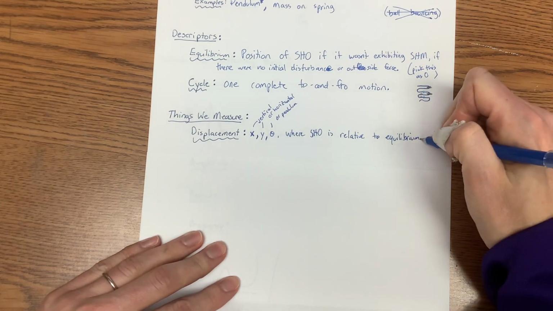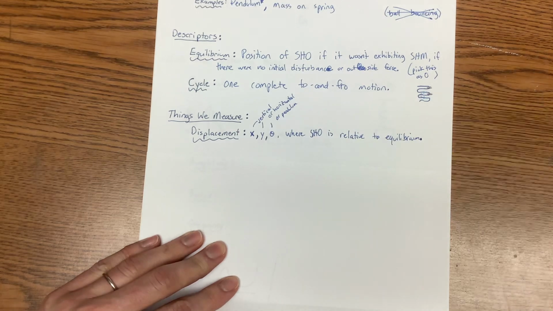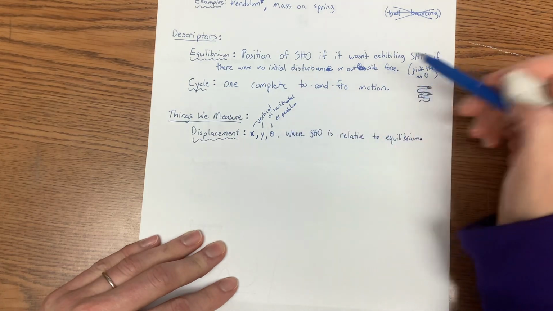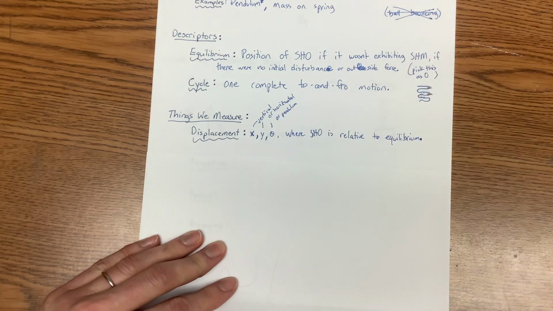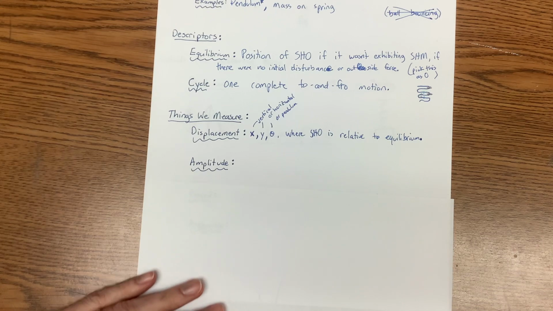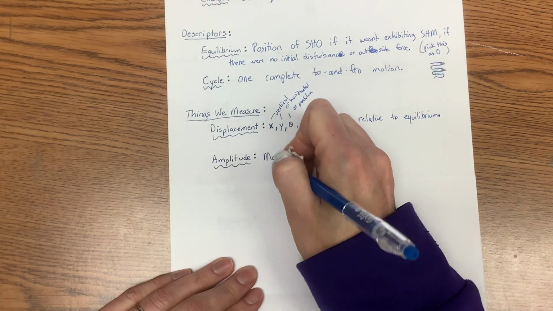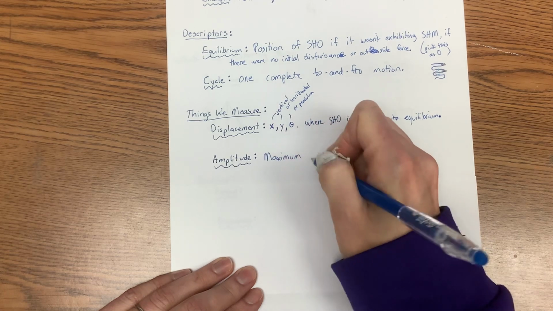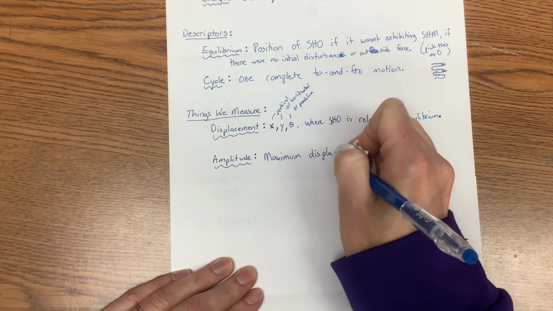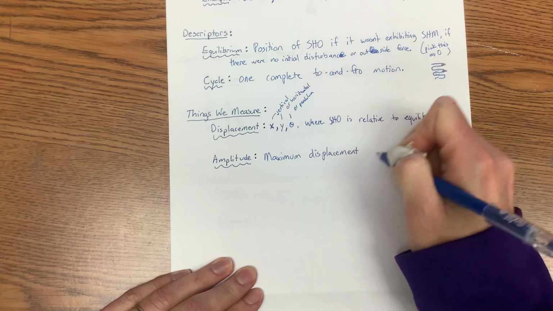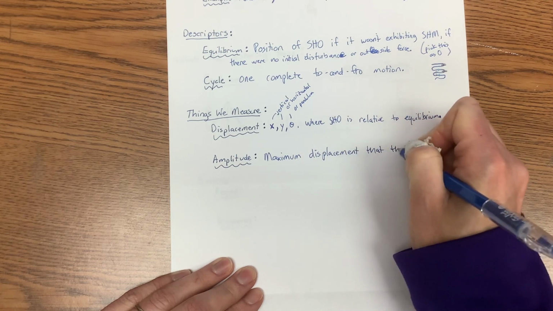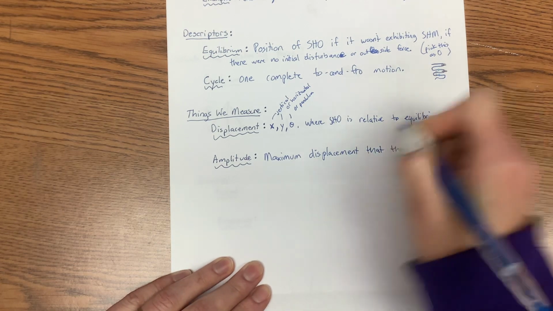Okay. And with the X and Y, we usually measure it in meters or centimeters. Sometimes we're talking about small motion, so it's easier to measure it that way. And then the angle would be measured in degrees. Okay. The amplitude would be your maximum displacement that the SHO reaches.